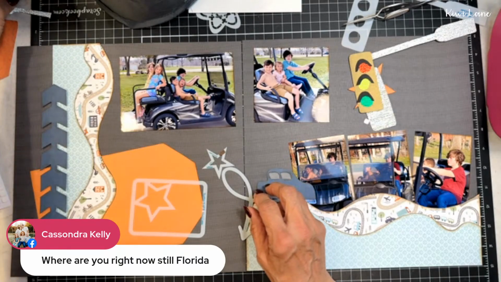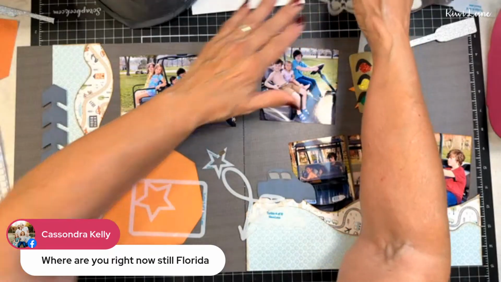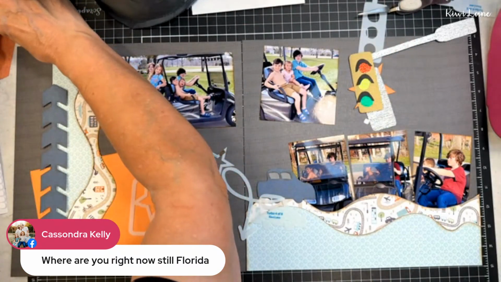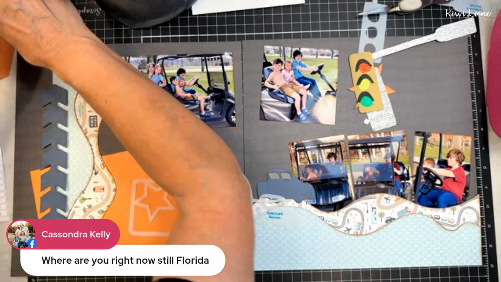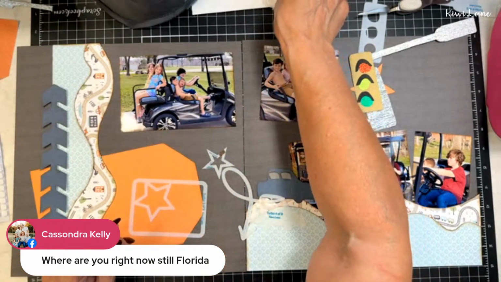Cassandra Kelly says, where are you right now? Still Florida? We are still in Fort Myers. We will be here until May. First week in May. Yep. We have to go to our granddaughter's dance recital.